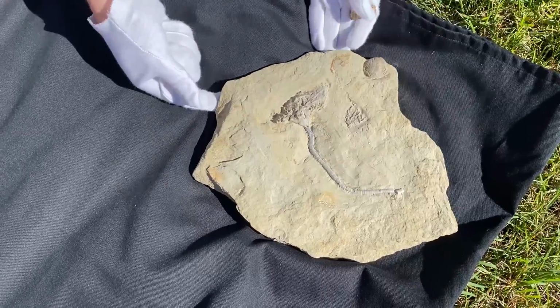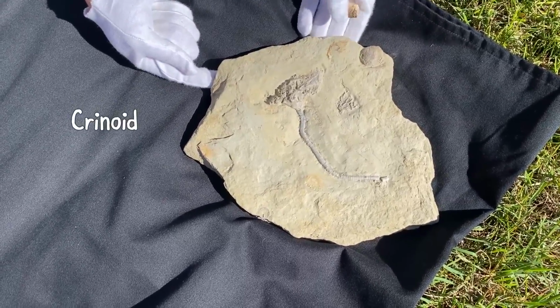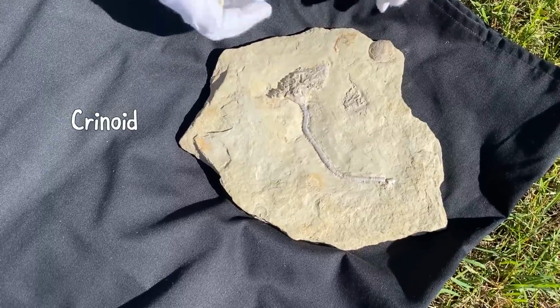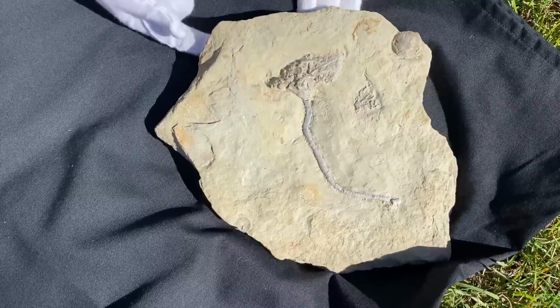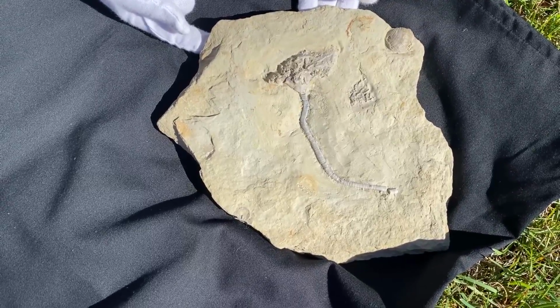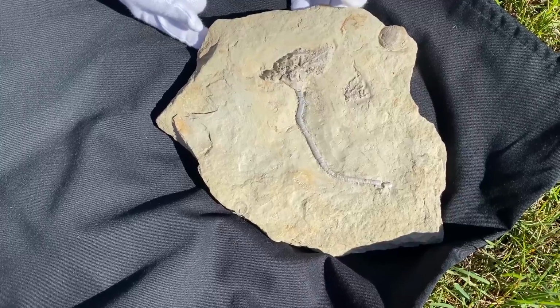The first fossil we're going to talk about is the crinoid. And you might have even seen a crinoid fossil if you ever go up to the beach on Lake Michigan and look along the rocks on the shore. This is an ancient animal back from when Indiana used to be covered by a shallow saltwater sea. And while it looks like a plant, and some people call it the sea lily, it's actually an animal.